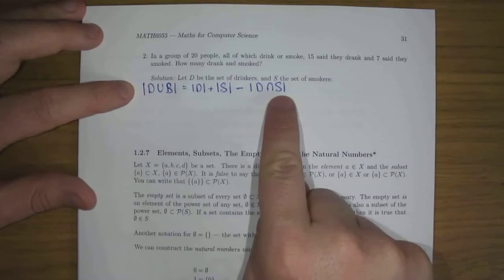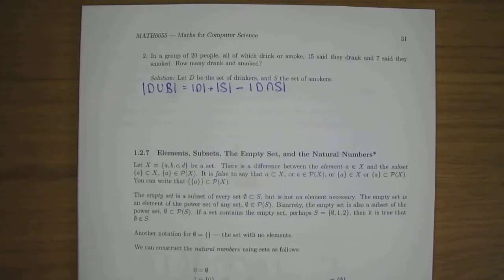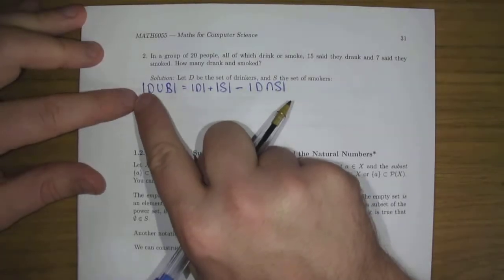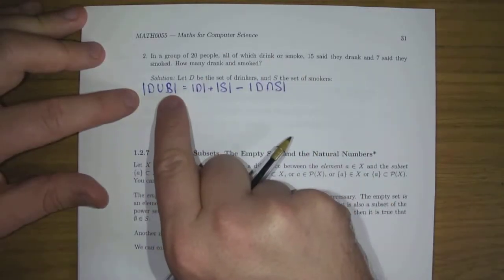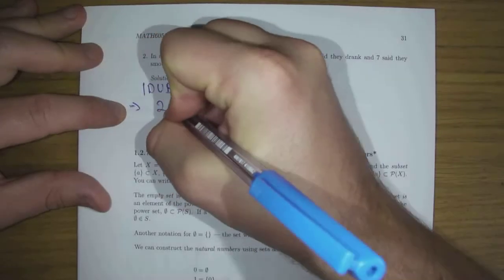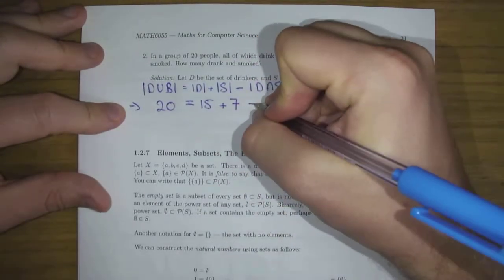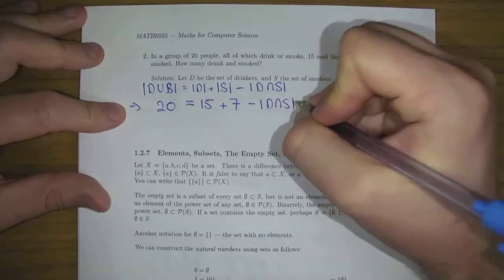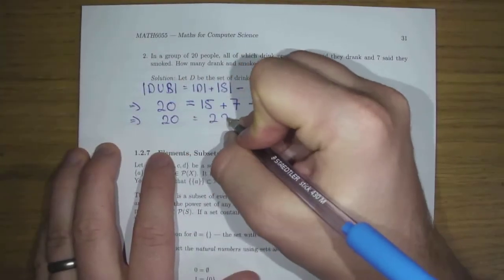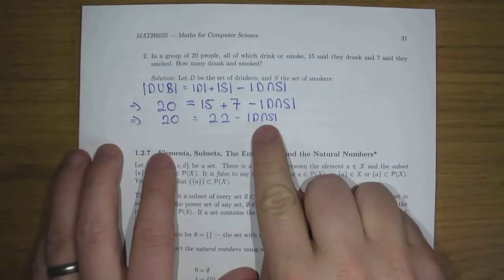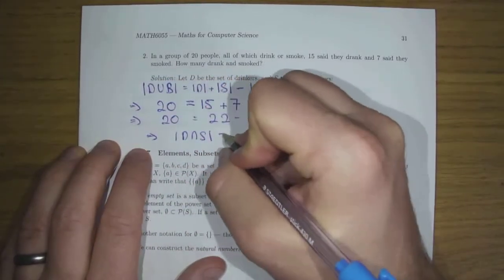Now, we're actually interested in the number of drinkers and smokers. So I think what we'll do is we'll just put in these numbers, and we haven't really got algebra yet, so let's see what happens. Okay, so now there's only 20 people, and they all drink or smoke. So the number of people that drink or smoke, that looks like a B, it should be an S, is 20. The number of drinkers is 15, plus the number of smokers is 7, minus the number that we're looking for, drinkers and smokers. And here you can probably just figure it out, because this is 22. We won't do any algebra here. 20 is equal to 22 minus the number of drinkers and smokers. Well, how can you balance this? Well, 22 minus 2 gives you 20. So therefore, the number of drinkers and smokers is equal to 2.